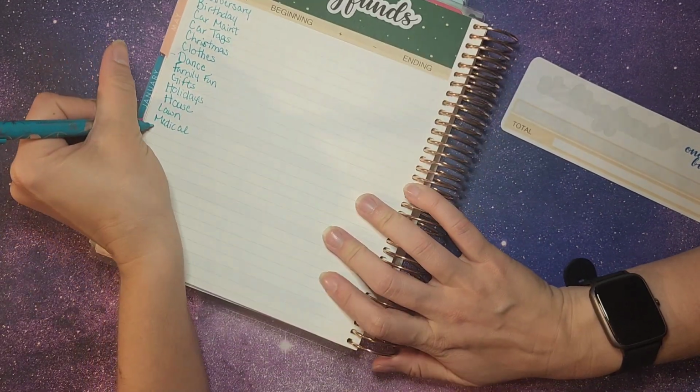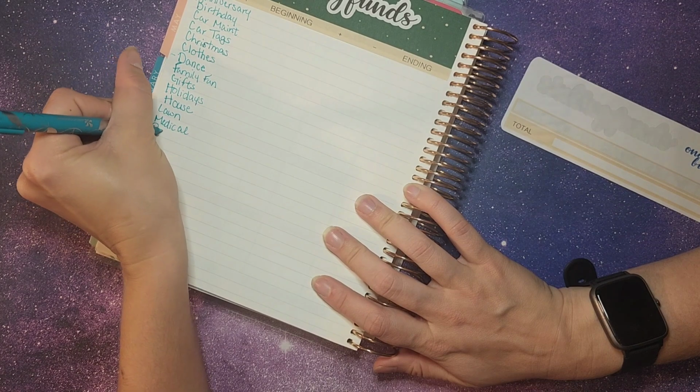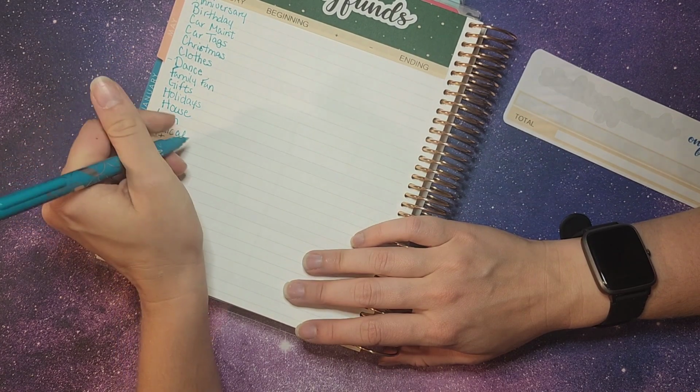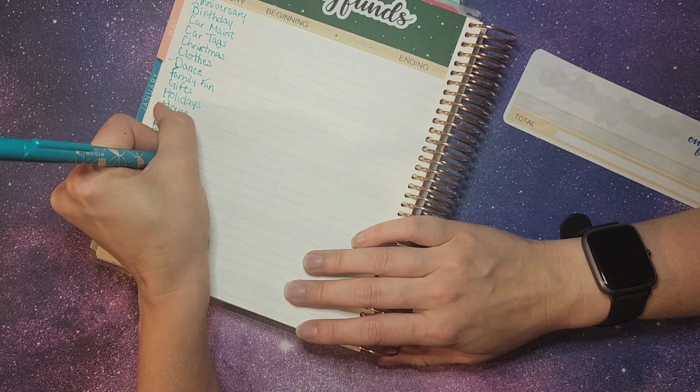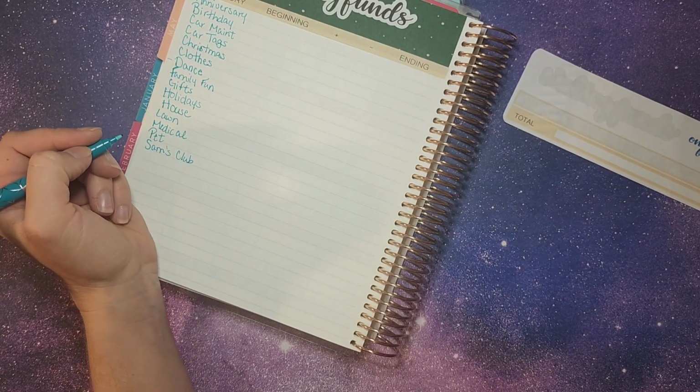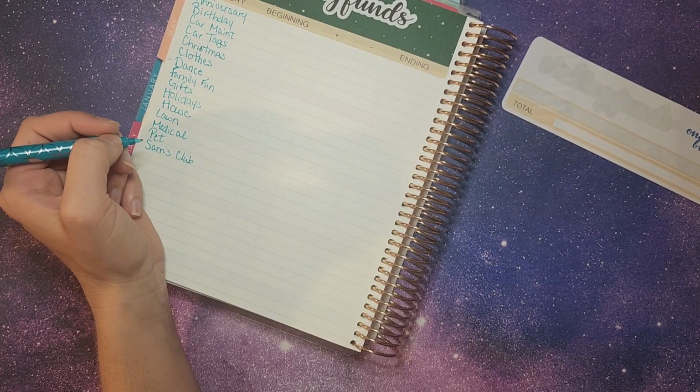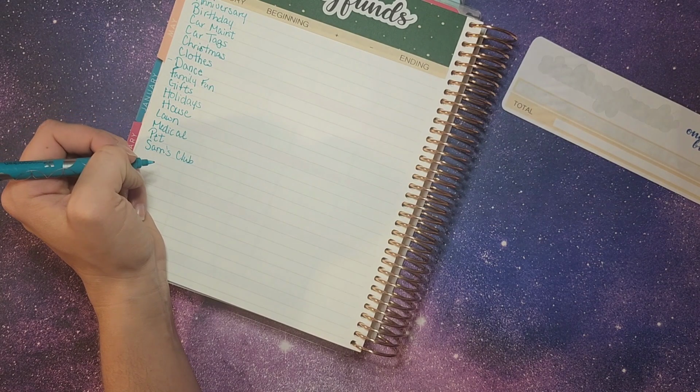We have a pet fund. We have Sam's Club. We have a membership for Sam's Club. It's annual. I pay it every year. Absolutely love Sam's Club. I was in there today. Y'all will see that in my weekly check-in, but we love Sam's Club.